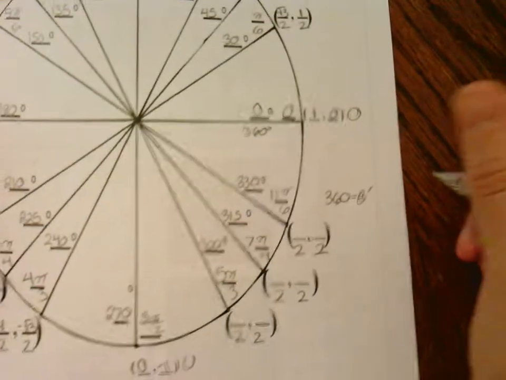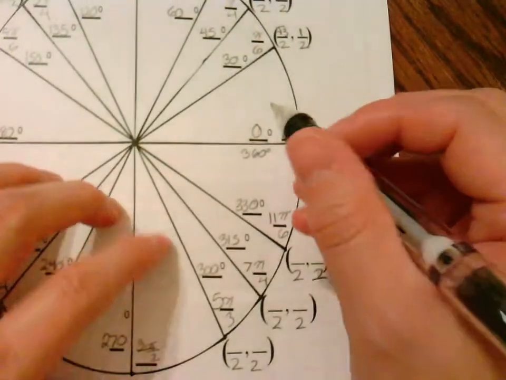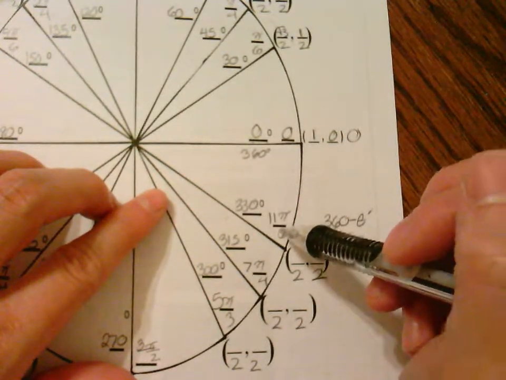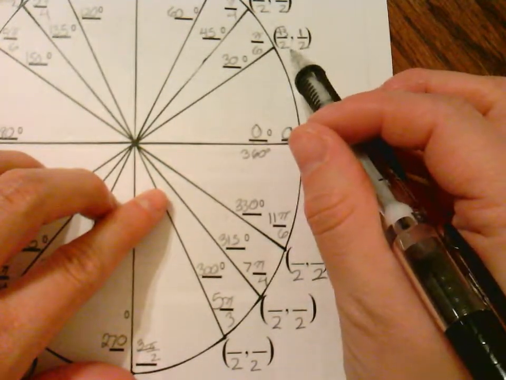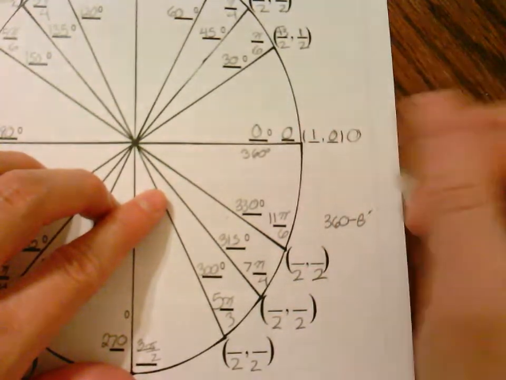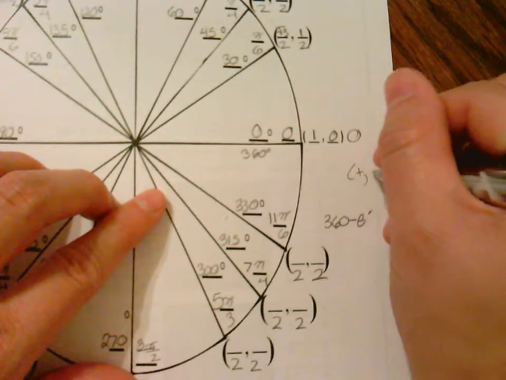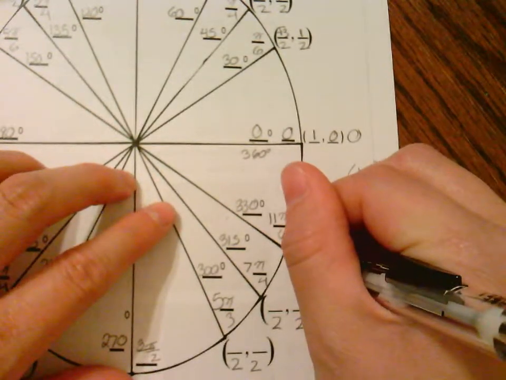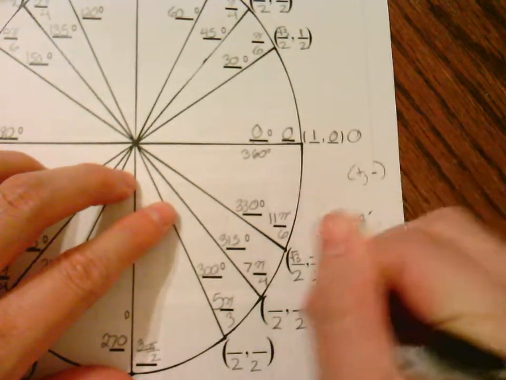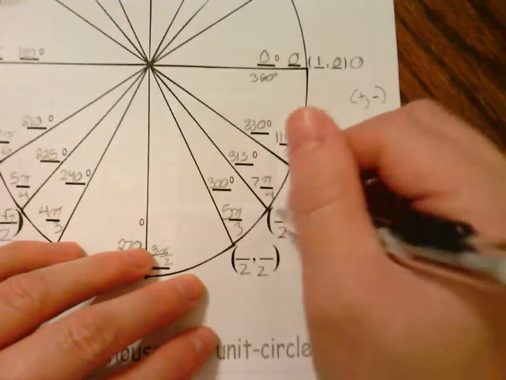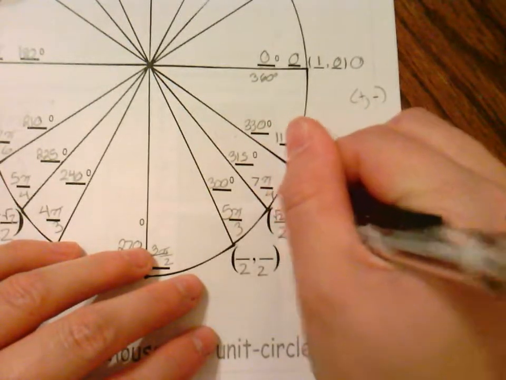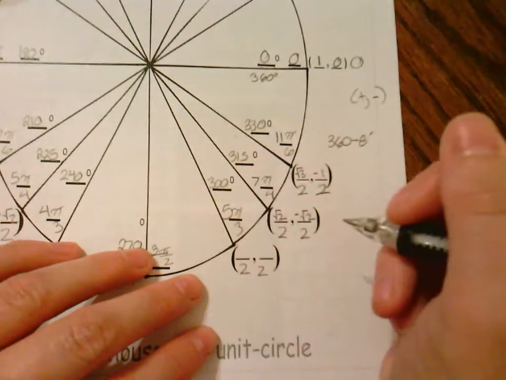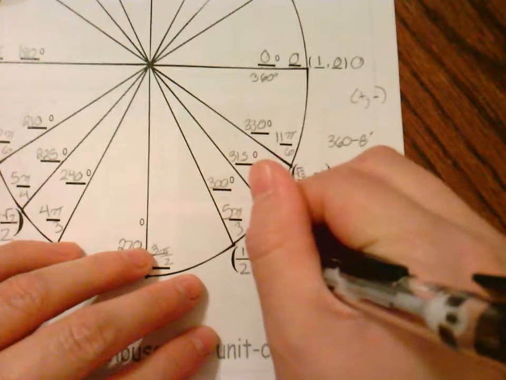Okay, now we're over here. So symmetric with about this. So this is a 30-degree angle. So see 6 and 6. Same numbers, but just different signs. So x is positive over here and y is negative. So you're going to have positive square root of 3 and negative 1/2. Positive square root of 2 and negative square root of 2. And then positive 1/2 and negative square root of 3.